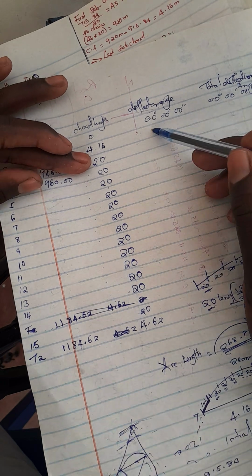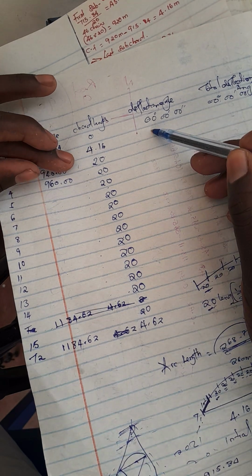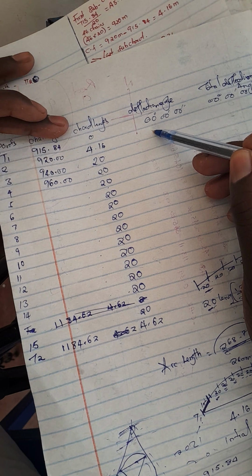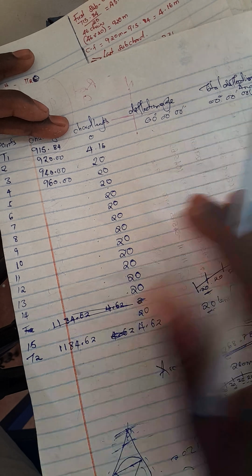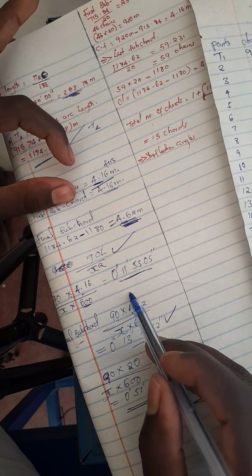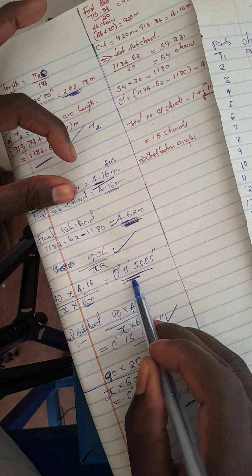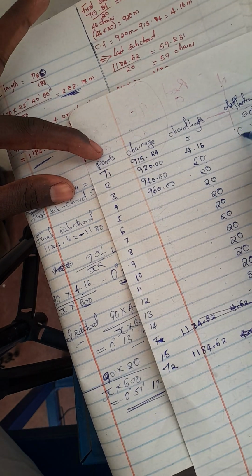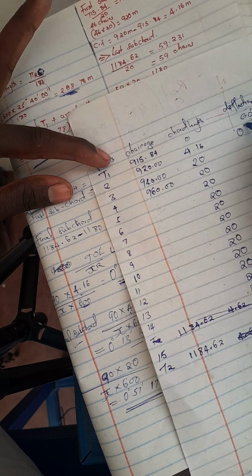Then this part now, deflection angle. First deflection angle was this one. We book it here.